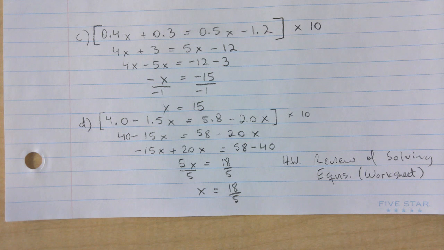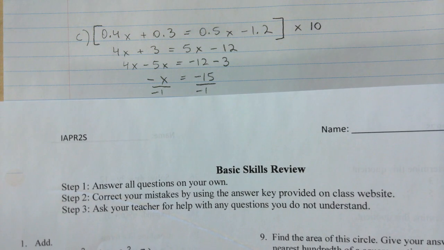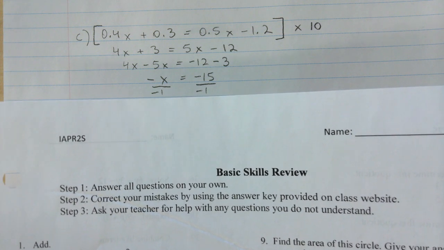Let's say you're done this, okay? You were proactive and you did both pages, right? Both sides of this. There is a basic skill review that I also gave you when you came through here. Okay, so there it looks like it says basic skills review.